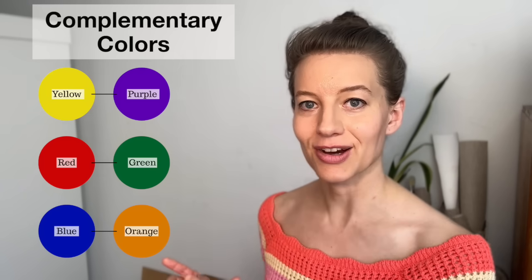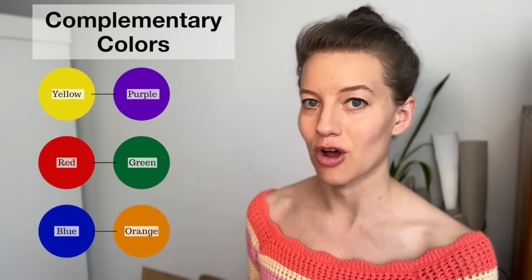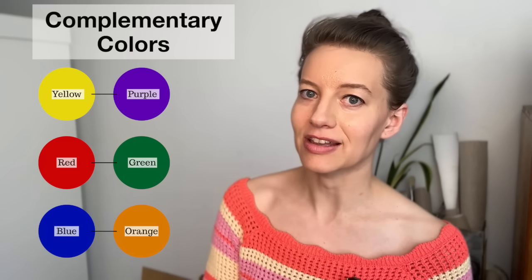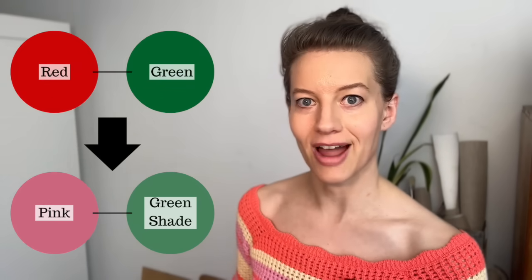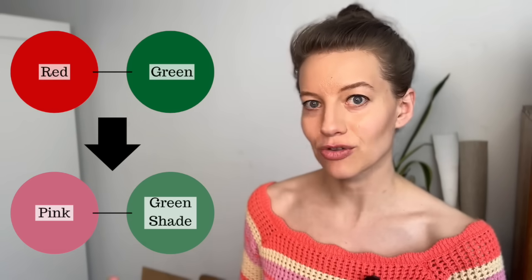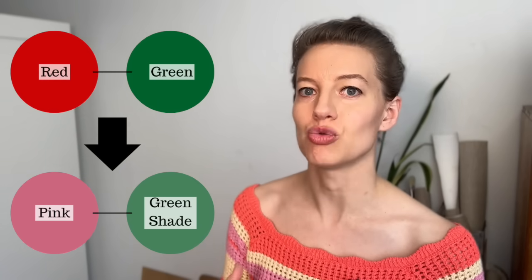So you can see here just what the complementary colors are for each of the colors. And of course, there are colors that might slightly vary, like pink is not red, but you maybe make a lighter green that you mix into the pink color to mute it.